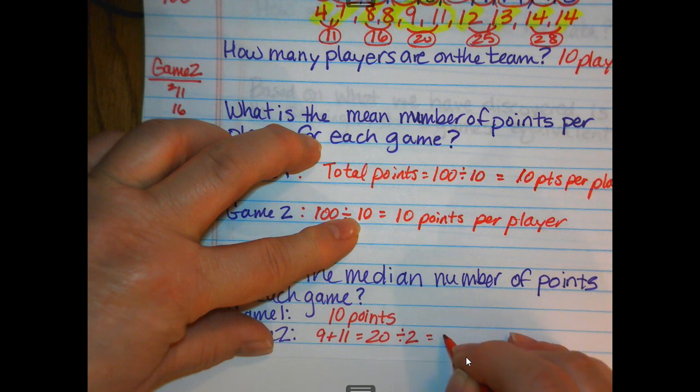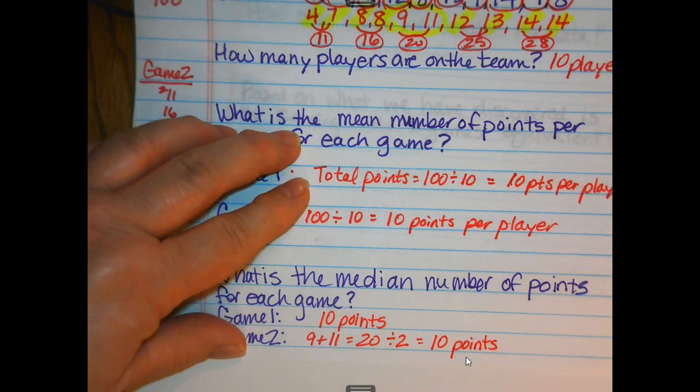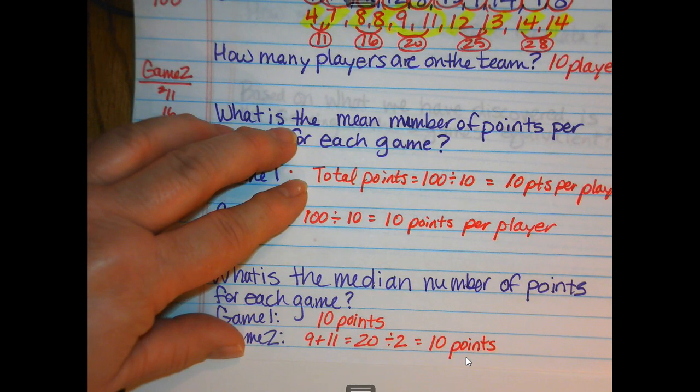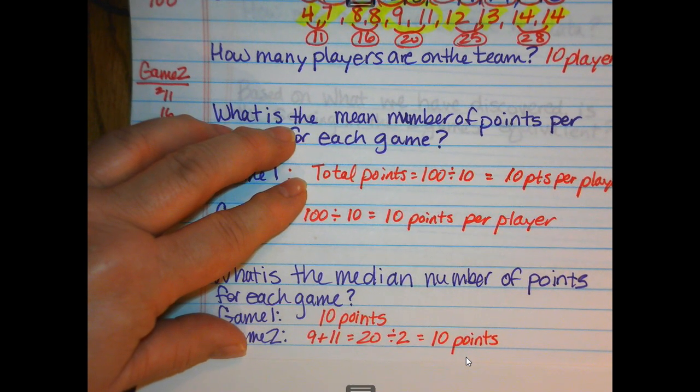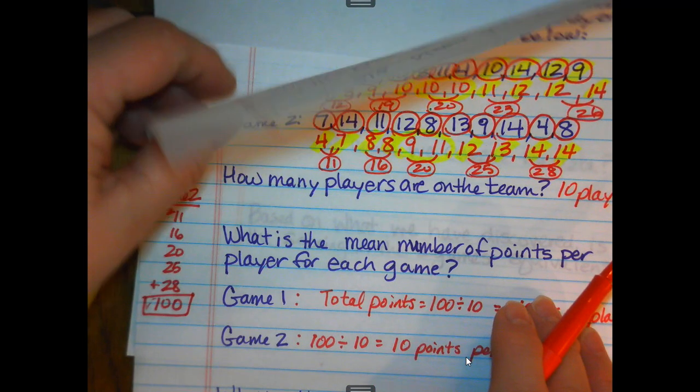And so that equals 10 points. So based on the information that I have from Ms. Ross so far, it looks like the scoring results are pretty consistent. Let's take a look at a couple more questions.